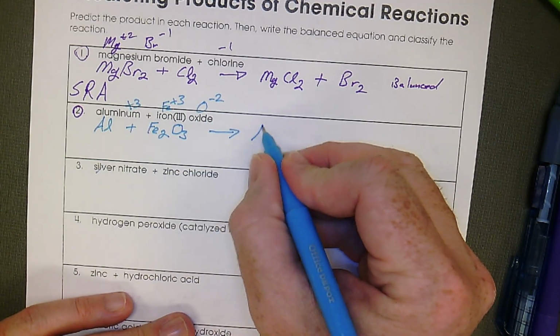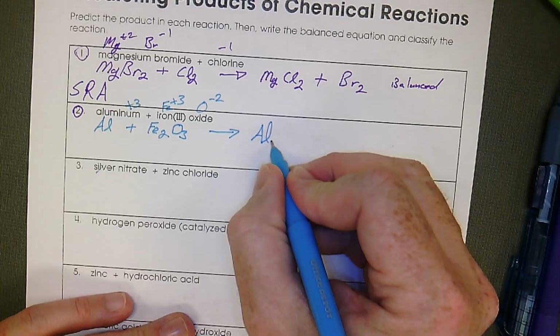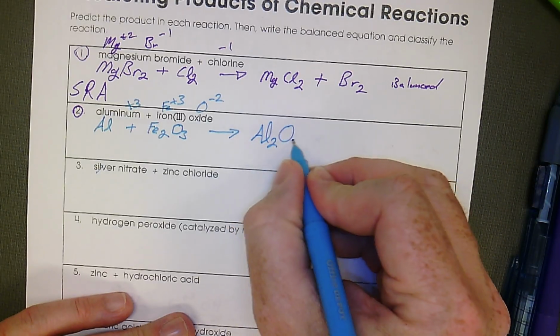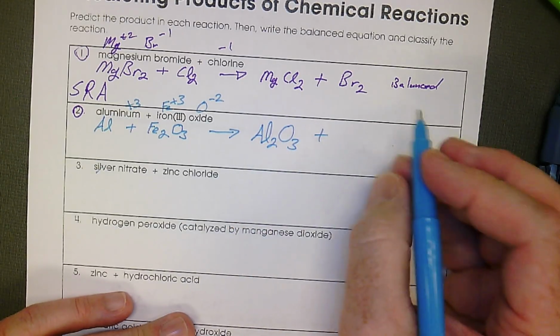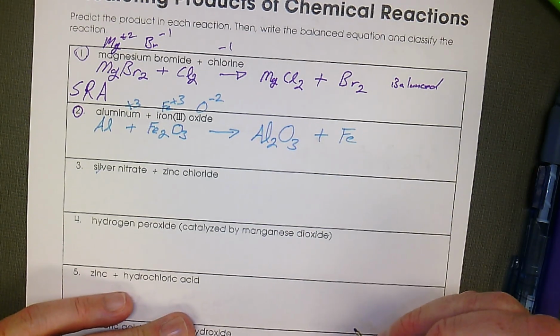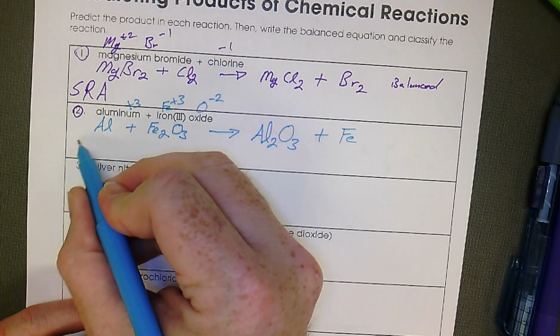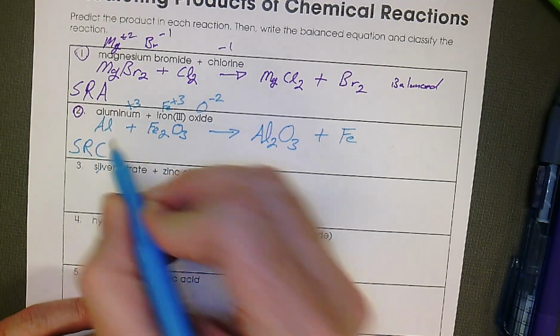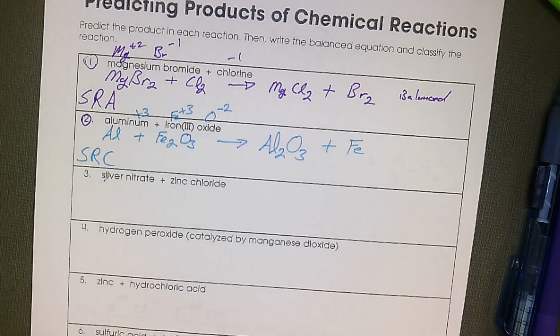So how many aluminums? 2. And how many oxygens? 3. And who got kicked to the curb? Iron. What kind of reaction is this one? Single replacement cationic. Very good. I heard somebody go straight to it. Nice job.